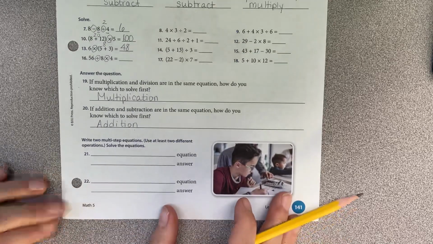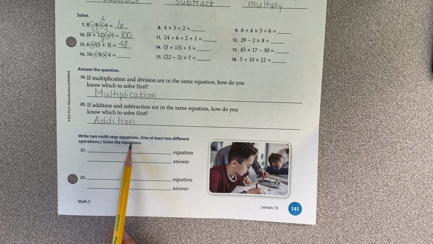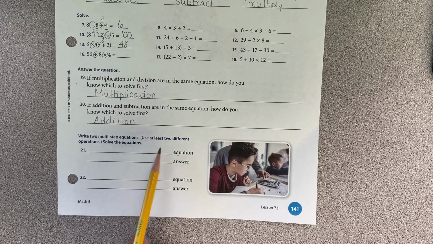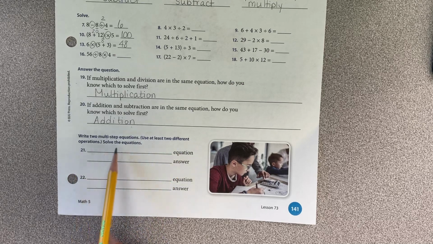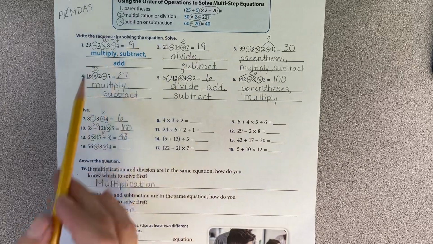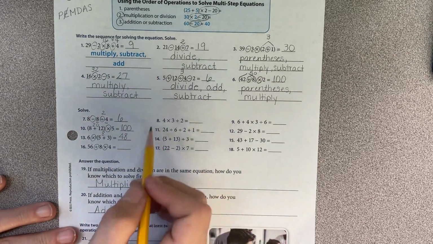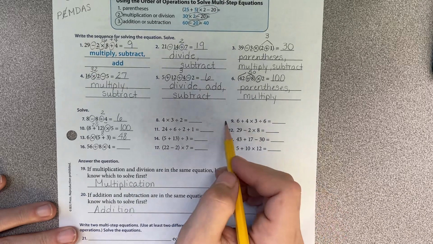So down here, you guys get to use your creativity. It says write 2 multi-step equations, use at least 2 different operations, and then solve the equation. So I don't want you to copy any of these equations up here, but what you're going to be writing is something that looks like these. You can use parentheses.